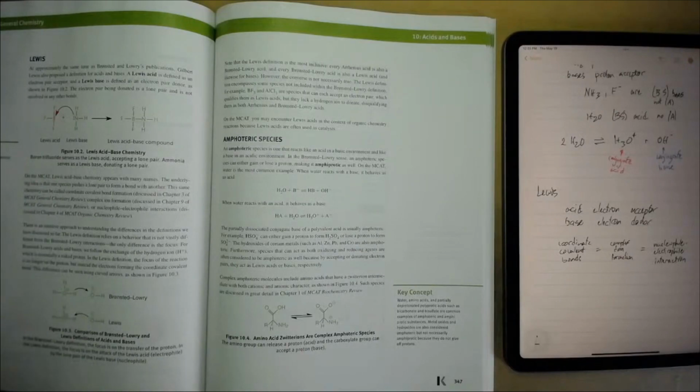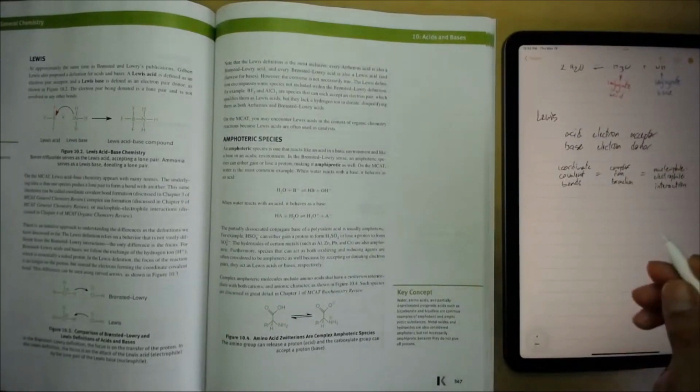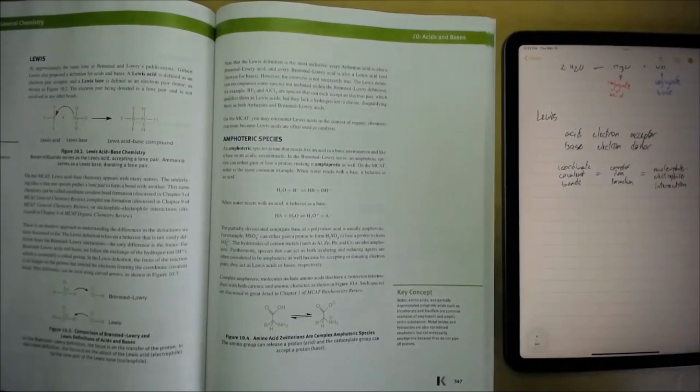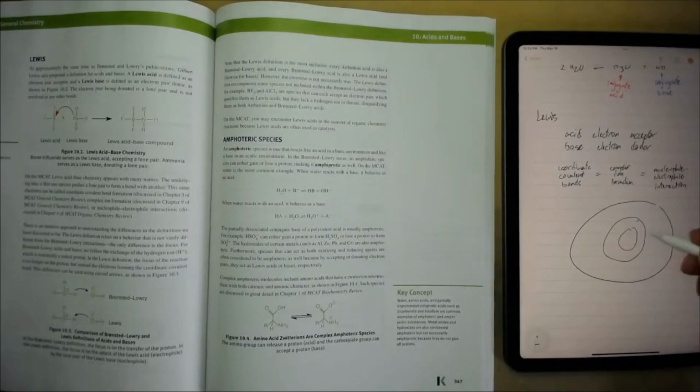On the MCAT, you may encounter Lewis acids in the context of organic chemistry reactions because Lewis acids are often used as catalysts. Let's draw a diagram, just a Venn diagram of Lewis, Bronsted-Lowry, and Arrhenius.